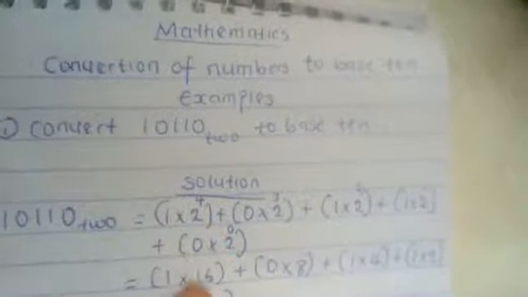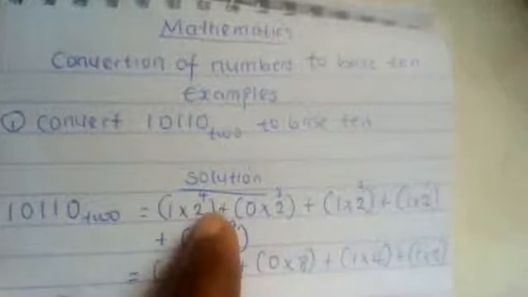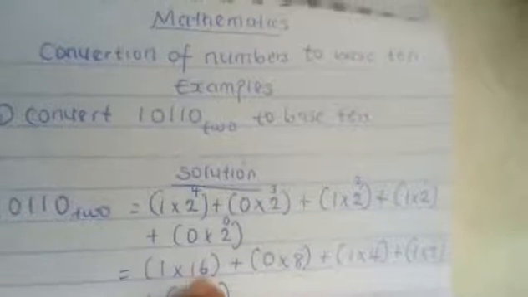Then you start. You have 1 times 2 raised to the power 4, which means 1 times 16. How do we get 16? 2 raised to the power 4 simply means 2 times 2 times 2 times 2, 2 in 4 places. So 2 times 2 is 4, 4 times 2 is 8, 8 times 2 is 16. That's how we got 16.